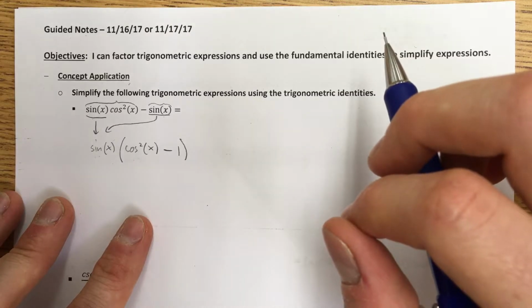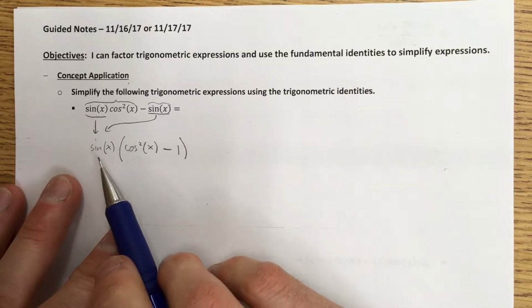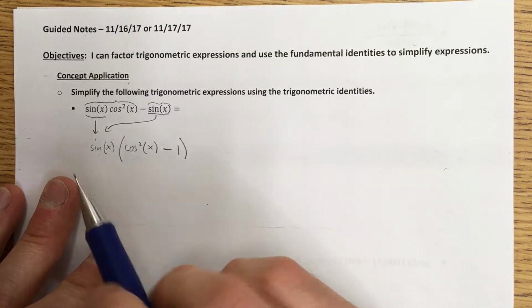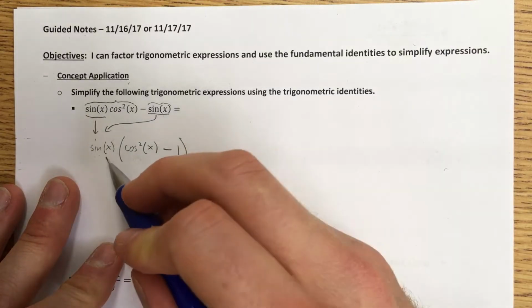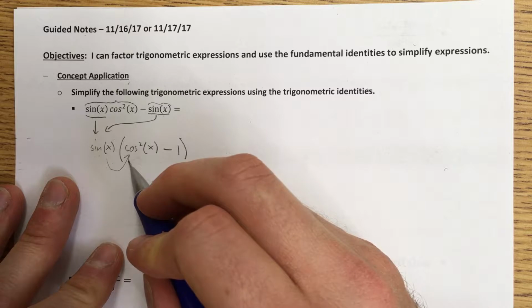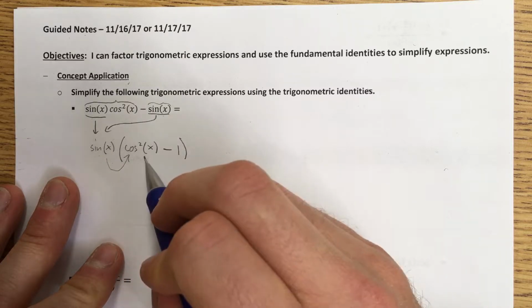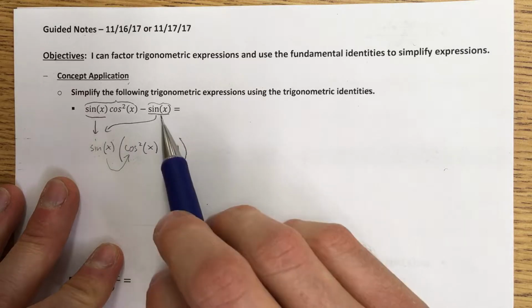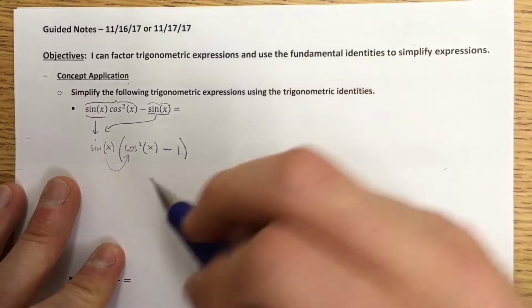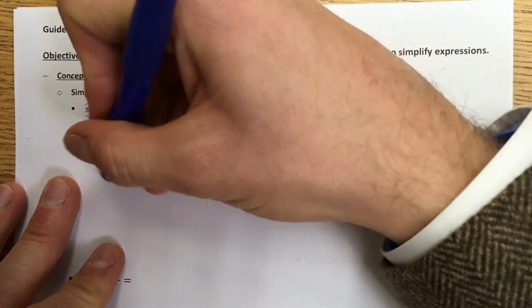If you ever need to check, you always could by distributing. So what we're really doing when we're factoring is reversing the distributive property. Here, if I took sine x and multiplied by cosine squared, sine times cosine squared, that would give me the first term. Sine times 1, that would give me the second term. So we know that we did factor correctly here.